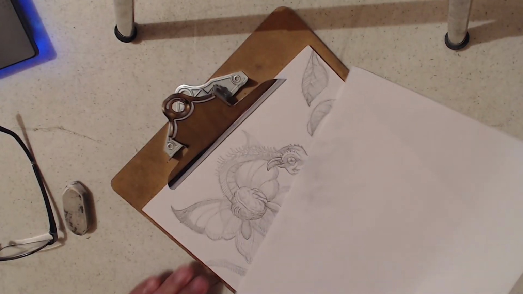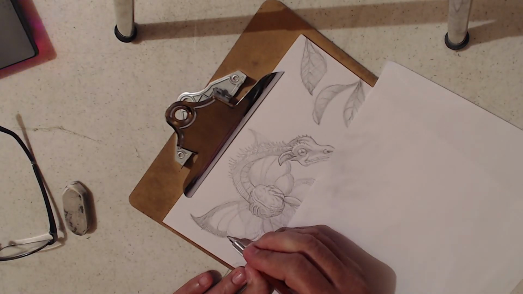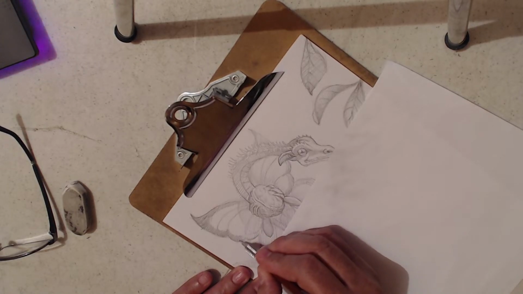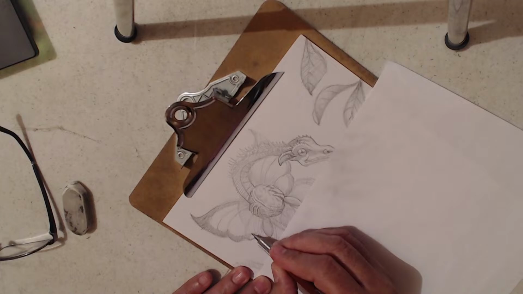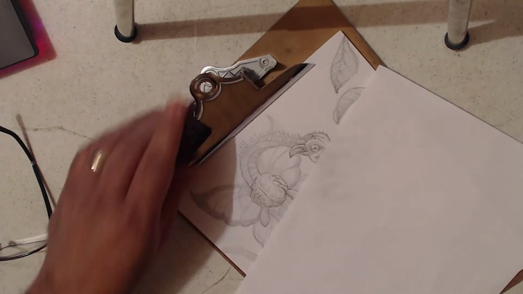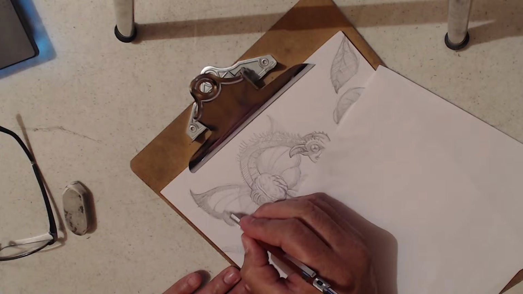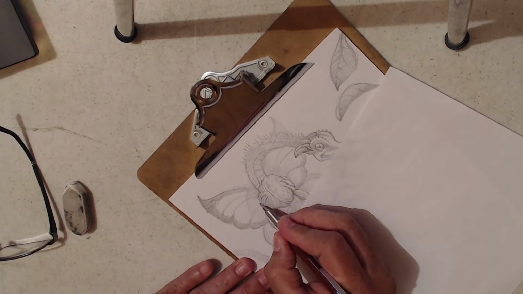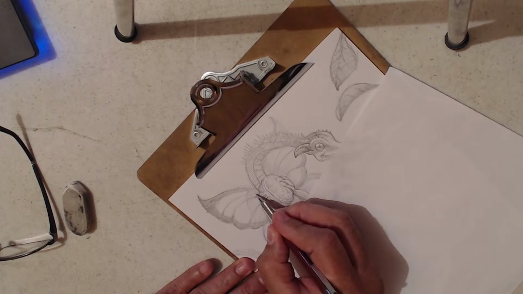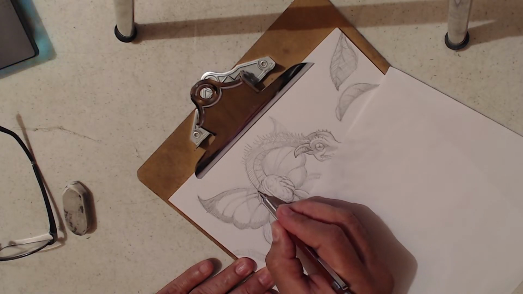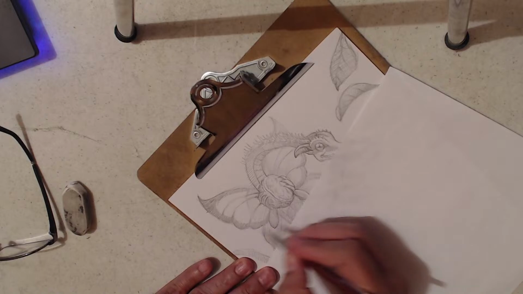It's not too dark. Here I'm going from dark to light, dark to light, dark to light.